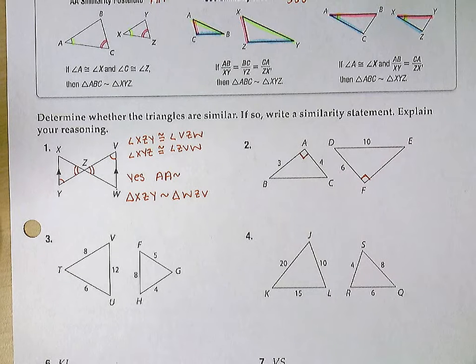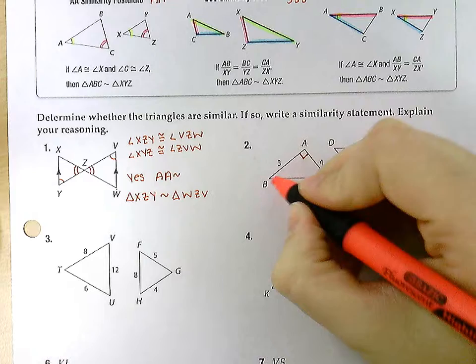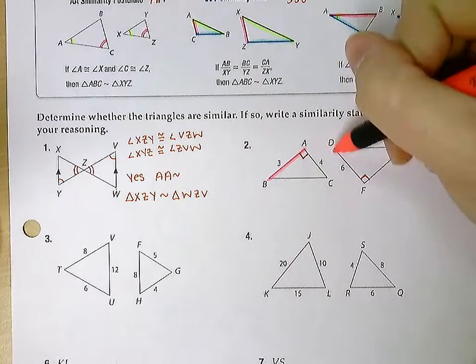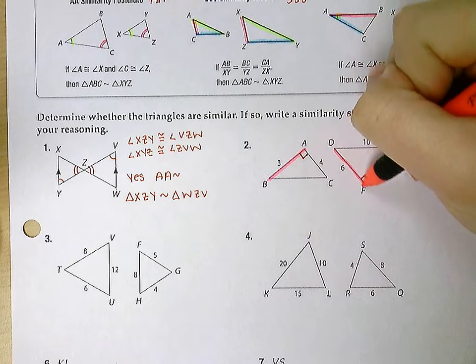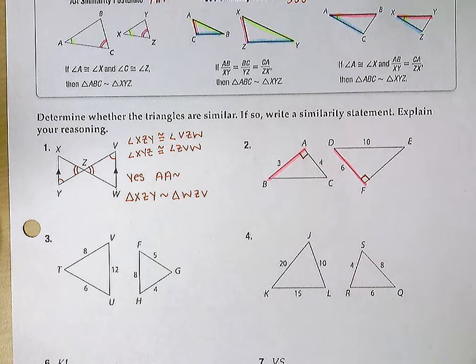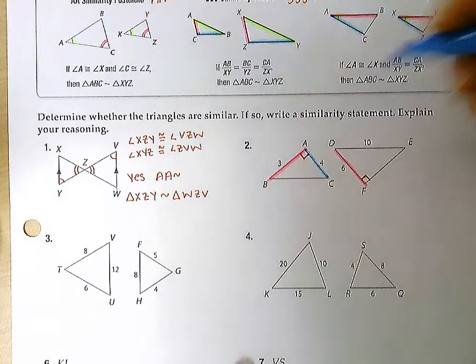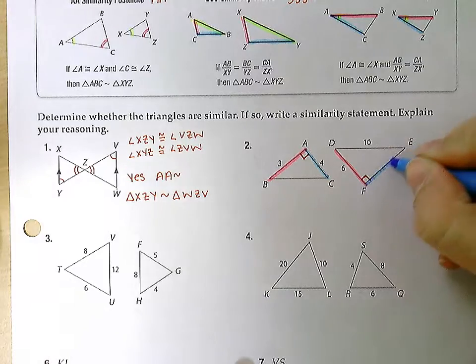That means I need my sides surrounding that angle to be proportional. So I'm going to use side AB right here and side DF. And I also need to use side AC and FE.